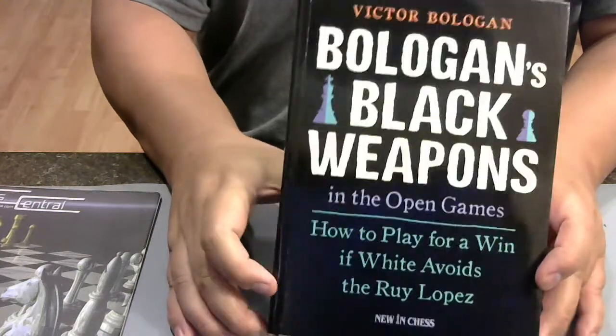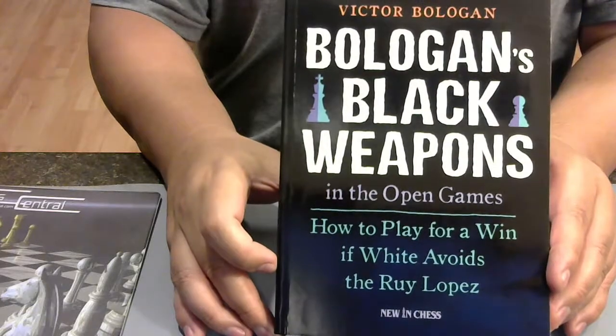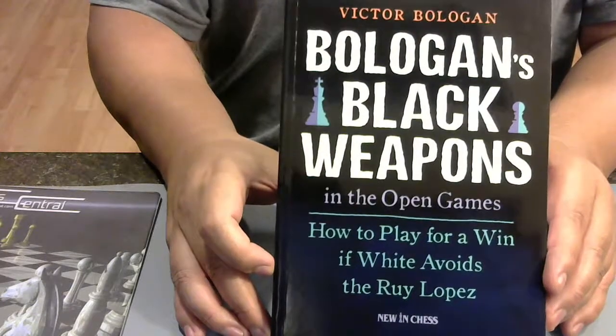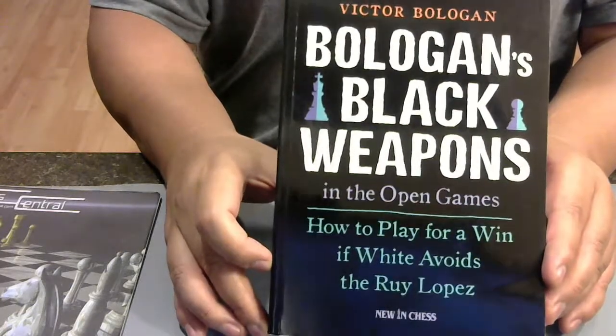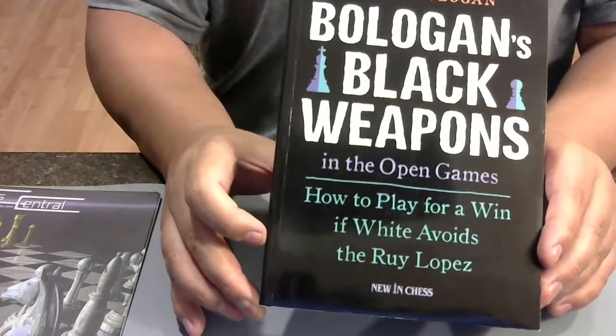Victor Bologan's Black Weapon. This is another opening repertoire, but here's your opening repertoire for black. So how do I stop white? And this is how to play for a win if white avoids the Ruy Lopez.